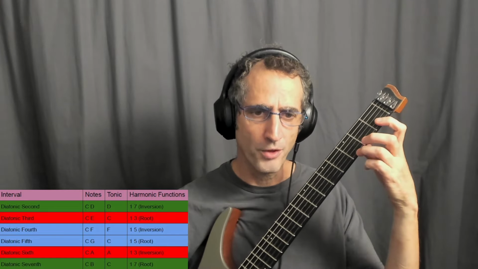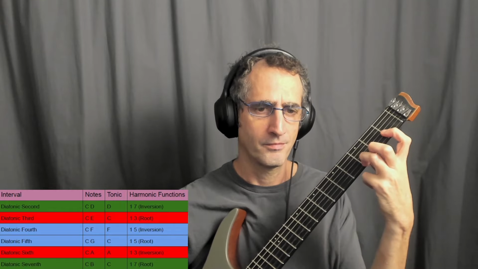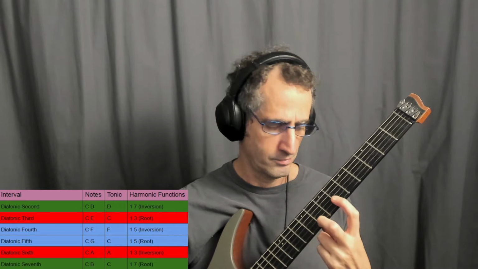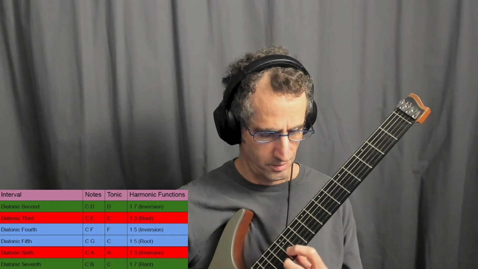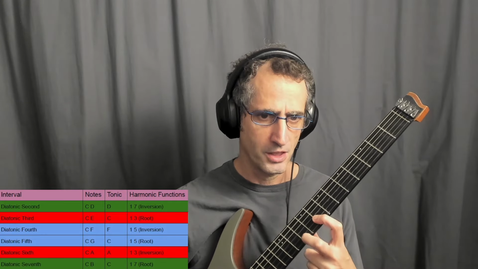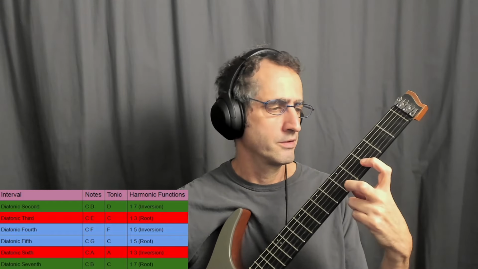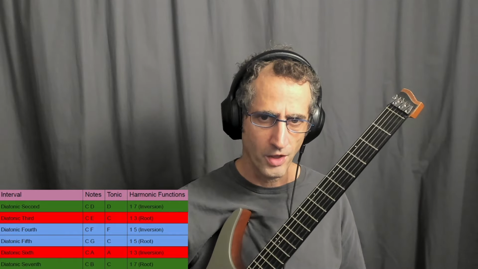Okay? Same thing with the fifths, but this time it's in root position. Starting on C and G, my tonic note is C. Here I am. Okay, that was my flat 5. B, A minor, G, F, E minor, D minor, and C. Okay? Of course, the pedal note just for fun.